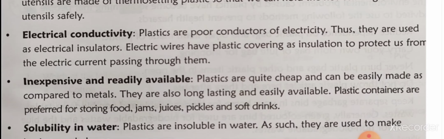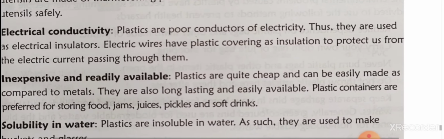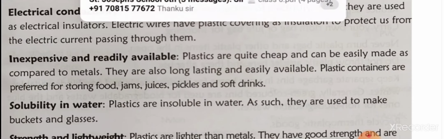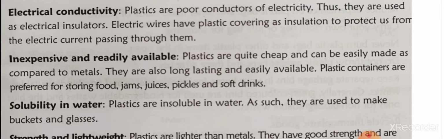Now fourth is electrical conductivity. Plastics are poor conductors of electricity, thus they are used as electrical insulators. Insulator means outer covering. Electric wires have a plastic covering as insulation to protect us from the electric current passing through them. So electric wire is surrounded or insulated by plastic coating, so that electric current can safely pass through without damaging anything.